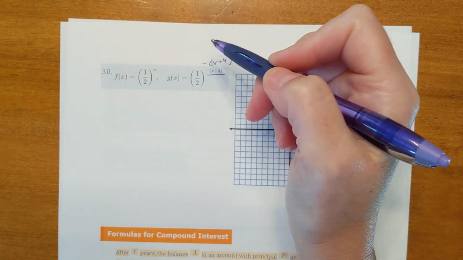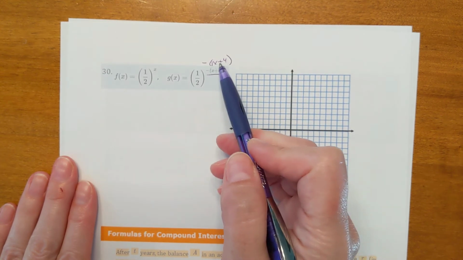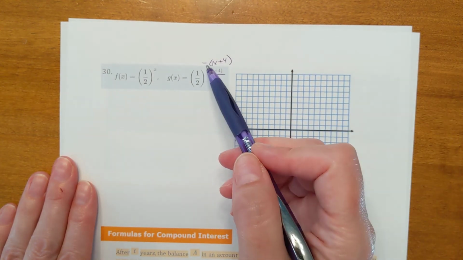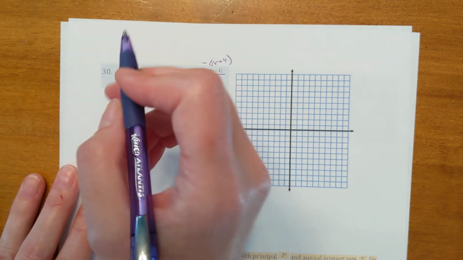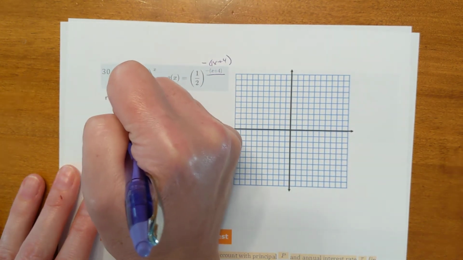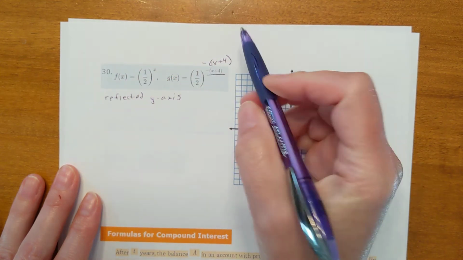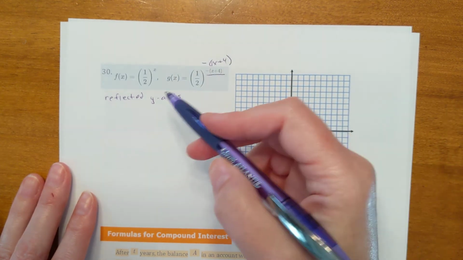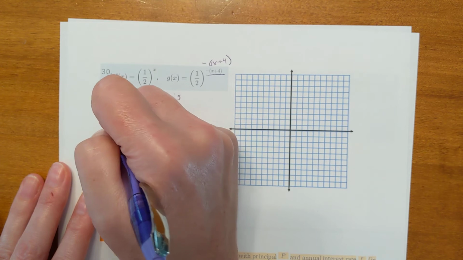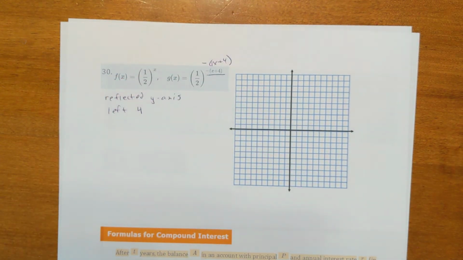So because of the negative being there outside of it, what changed from the left to the right? It's up with the x, so it affects the x. So it's negative, so that it's a reflection across the y-axis. And then because of the plus 4, you got to do the opposite, so it shifts left 4. If you want to say it fancy, you could say horizontal shift left 4.